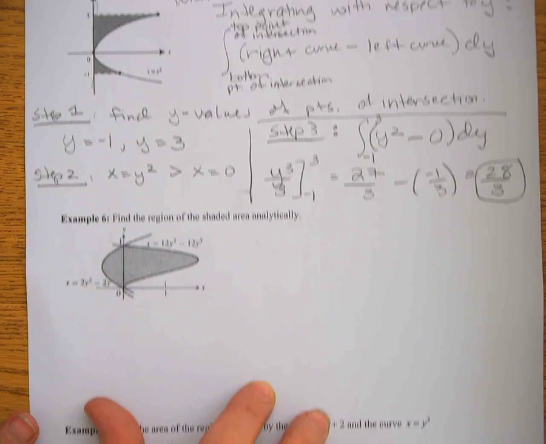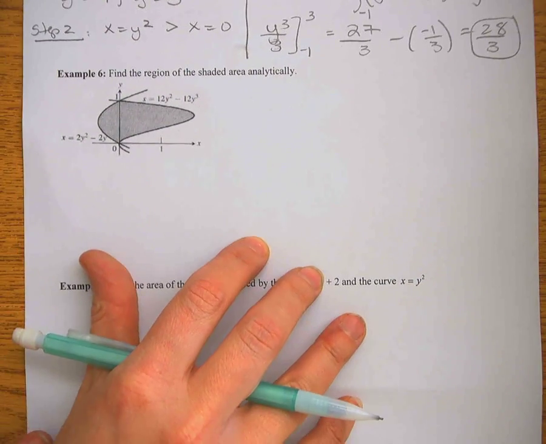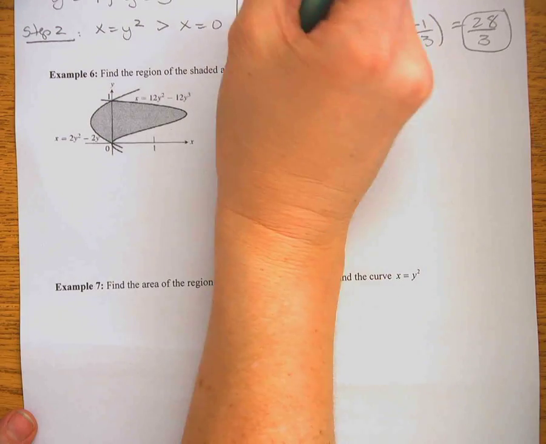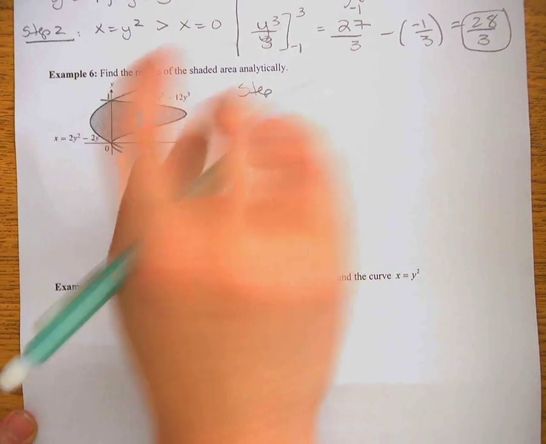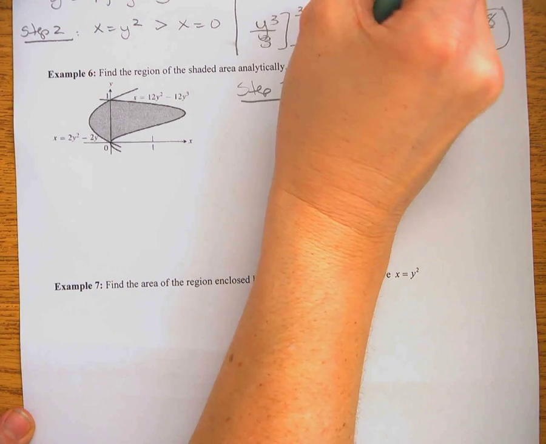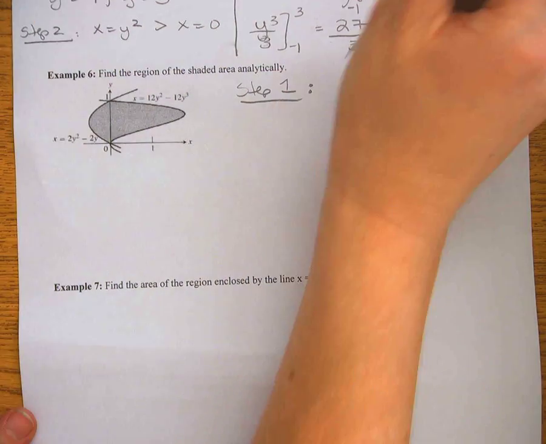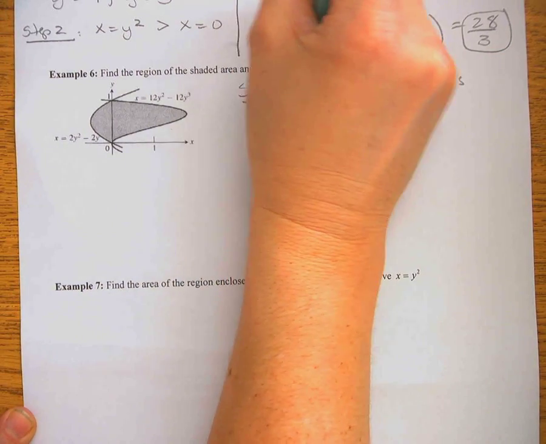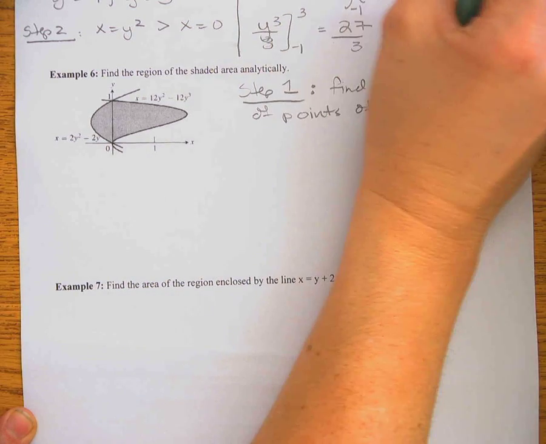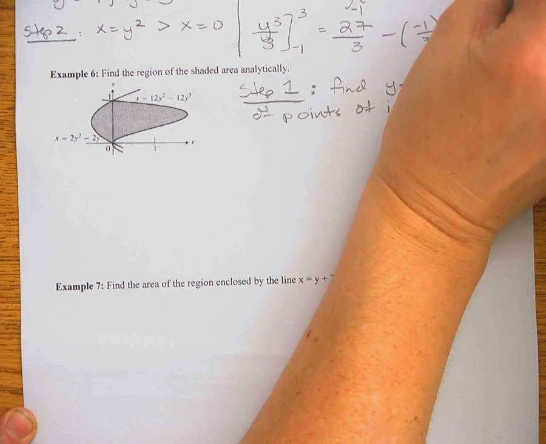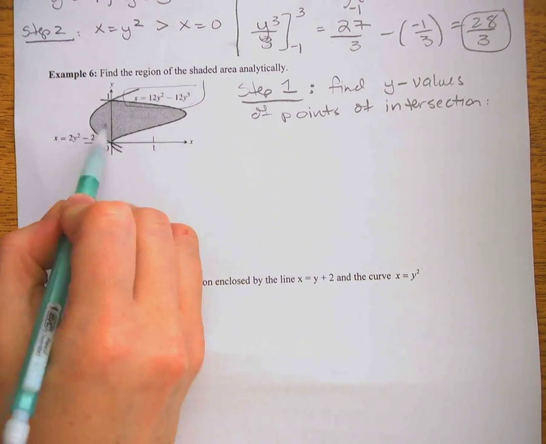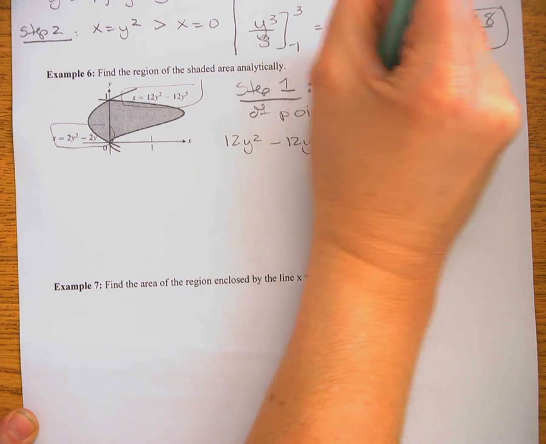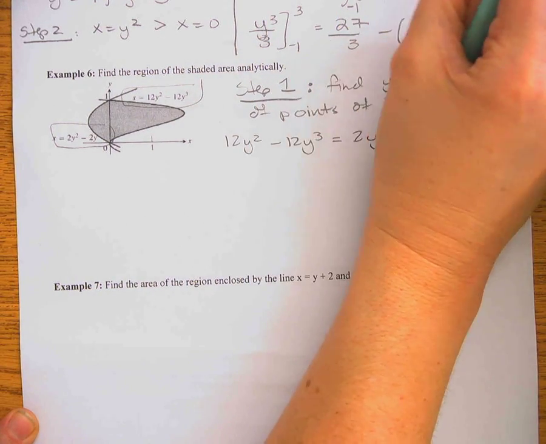Okay, so here's another example, which again, fortunately, they have the region there for us. So we need to find these points of intersection. Now, they're showing us that that's 1, but I want to show you how we would find those if it wasn't showing us. So we're going to find the y values of the points of intersection. We set the two equations equal to each other: 12y squared minus 12y cubed equal to 2y squared minus 2y.